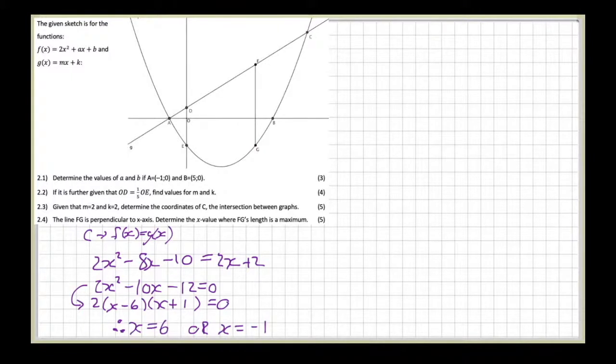For what we are looking for, negative 1 is not applicable. Huh? Sir, what do you mean? Remember, I'm looking for C. At C, the x value, let me do a nice line there, is positive. So there is 6. A is at negative 1. So I'm going to look at 6. That's why I throw away negative 1, because it doesn't fit where I'm going.